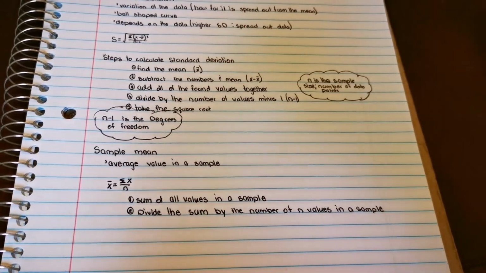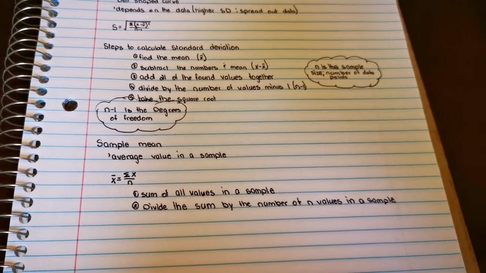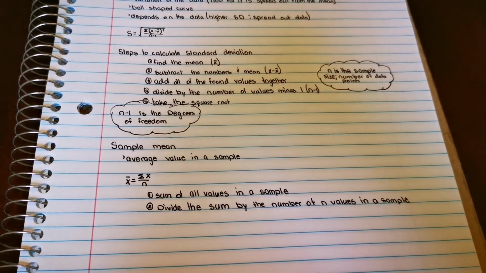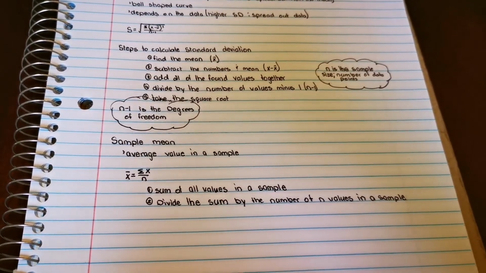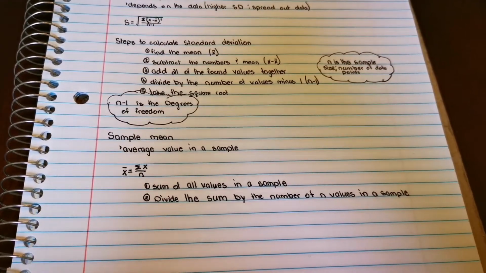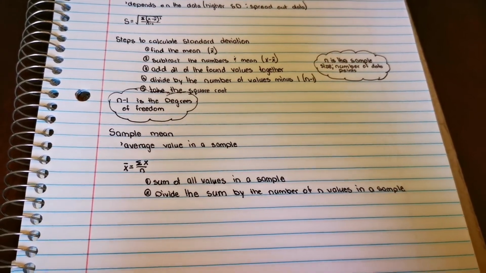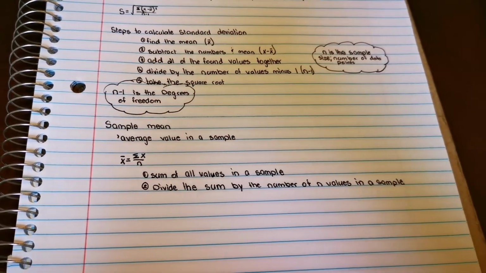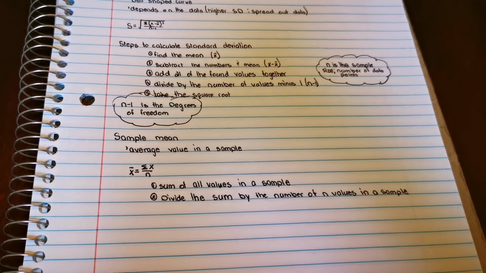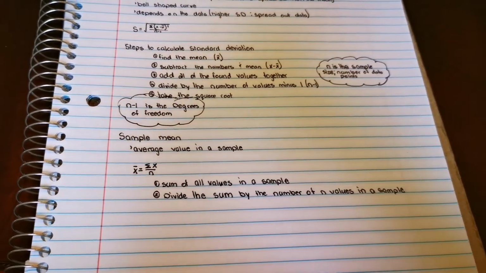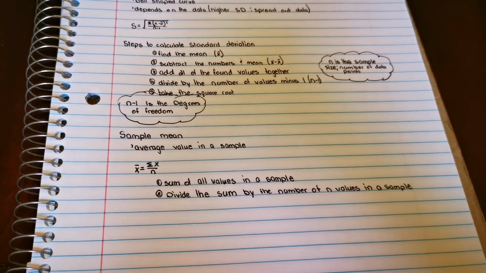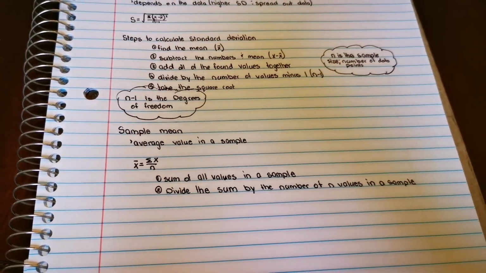And no worries, it's super easy, a lot easier than standard deviation actually. So sample mean is just the average value in a sample, and a sample is a collection of just different data points. And a good sample mean would include a lot of data points. So here I've written the formula of sample mean, and as I mentioned when we were going over standard deviation, it's denoted by x with a line over it. So in order to calculate the sample mean, we use the formula, but if you're a bit confused as to what that means, I'll explain it.